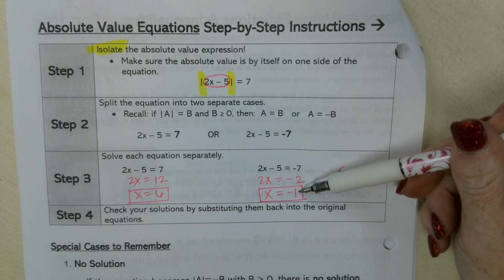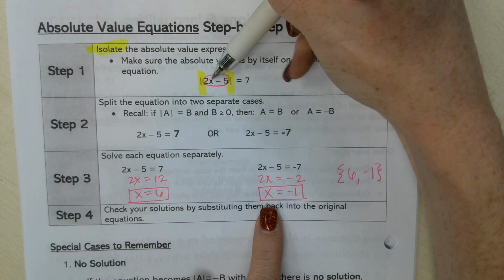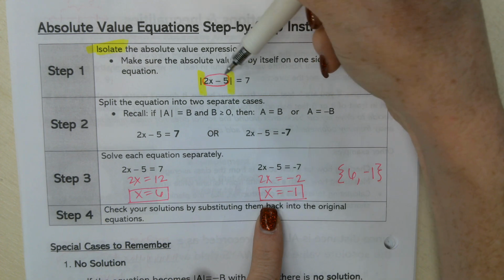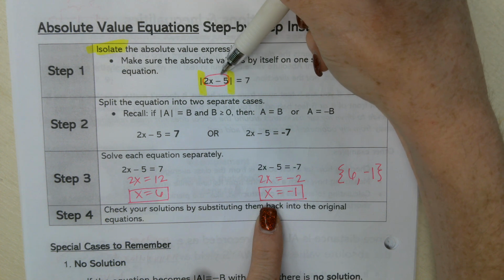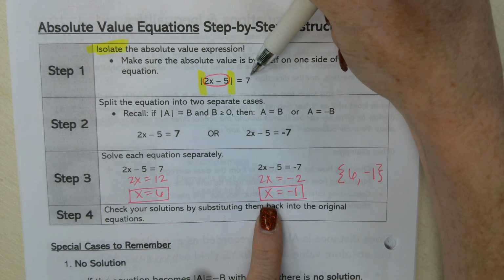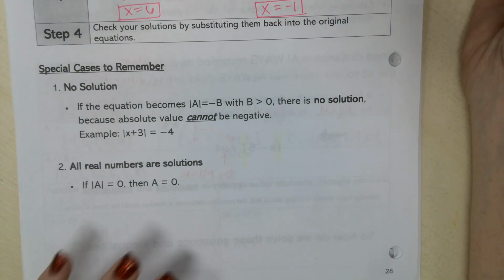Right here, if I plug in -1, 2 times -1 is -2. And -2 minus 5 more is -7. And the absolute value of -7 is 7. Okay? So, we have a typo down here.